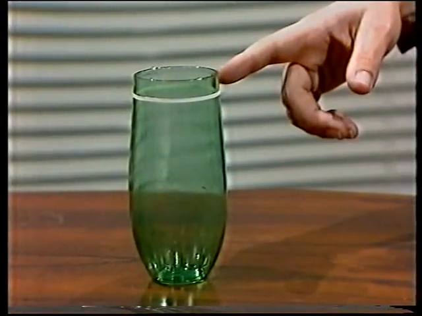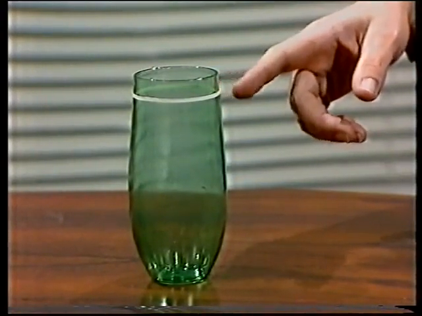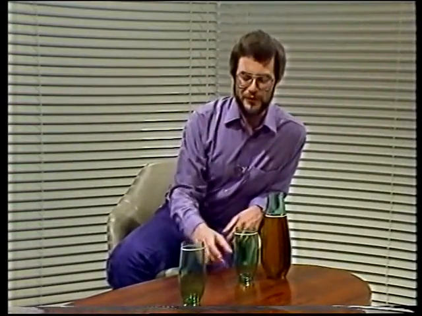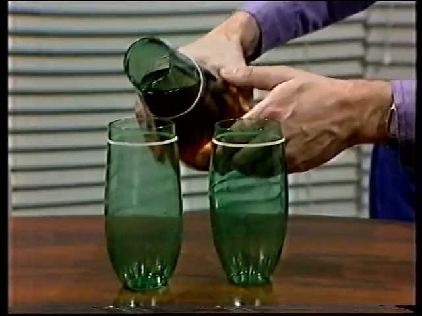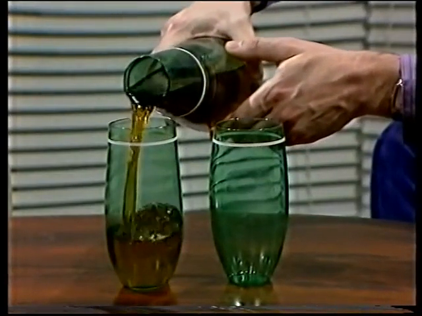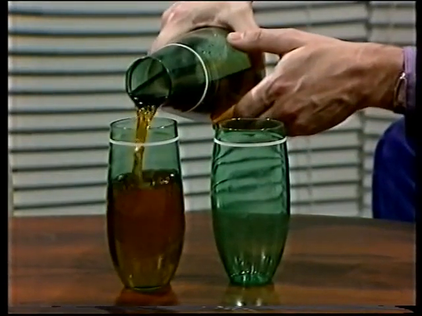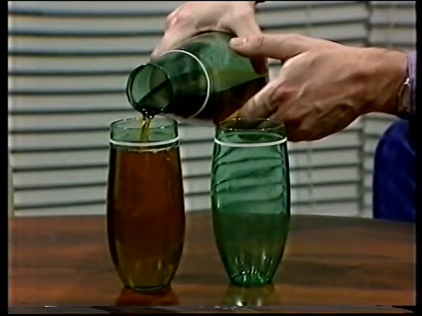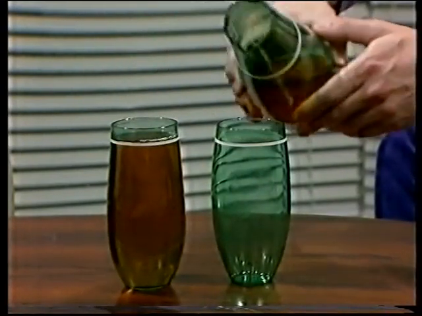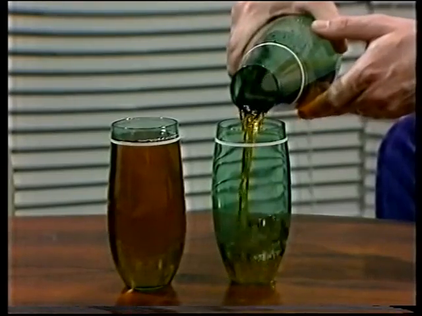The mark looks as if it's about a centimetre from the top. Let's check that it really does give a volume of half a litre. The best way I know is to share a litre between two glasses. And to see if it really does come up to the mark.